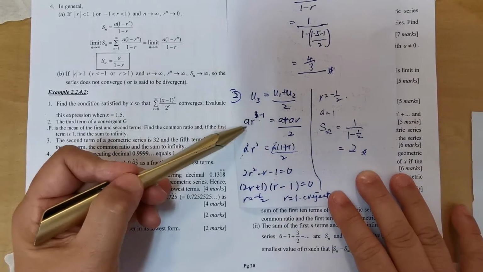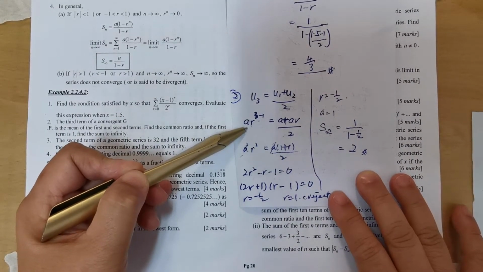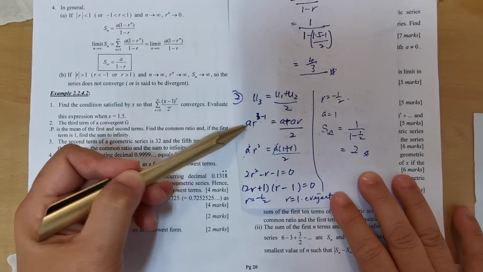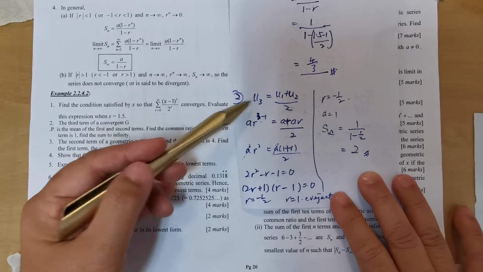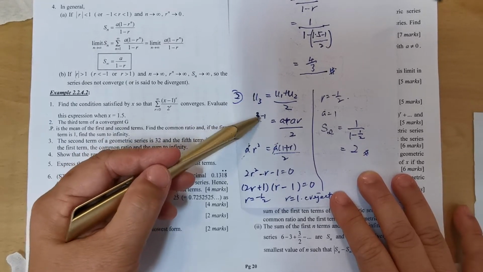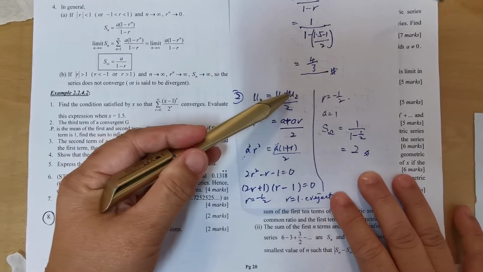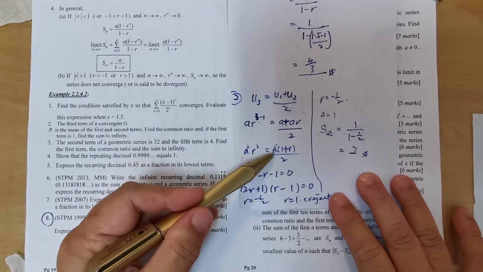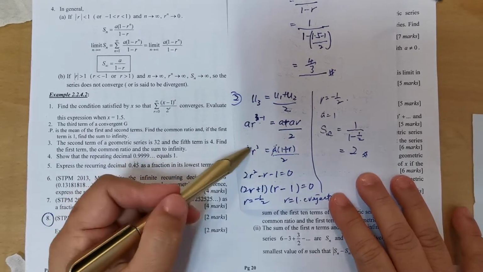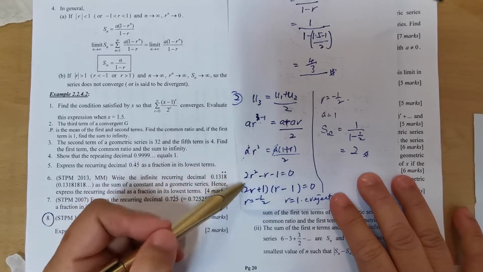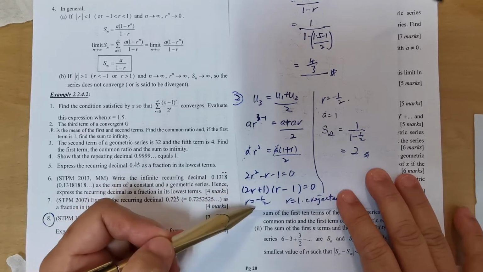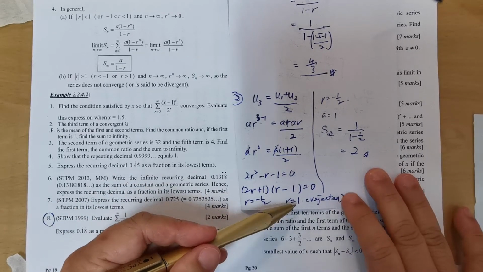So we just use the formula for the nth term of a geometric series, which is U_n equals ar^(n minus 1). So the third term is ar squared, the first term is a, and the second term is ar. We factorize a, so it can be cancelled out, and I get a quadratic equation. After I factorize, I find two values of r.